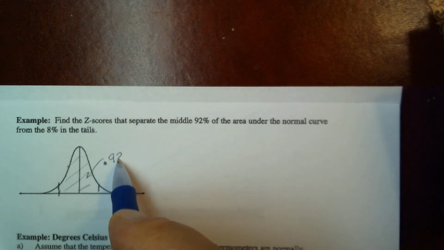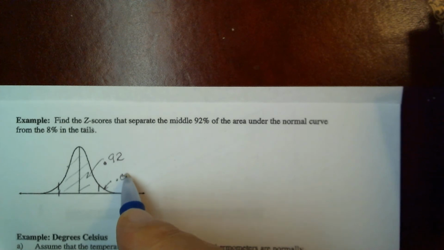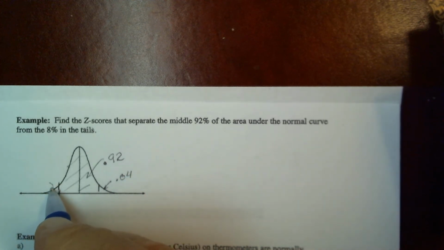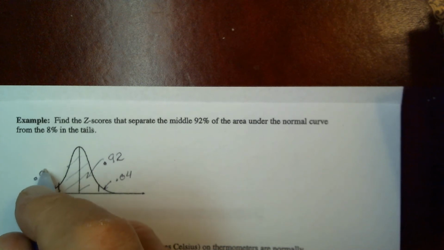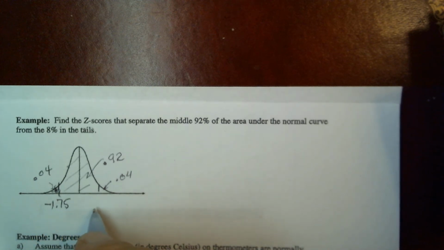That means in both tails together we have 0.08, or in each tail we have 0.04. When you look up the z-score for the area of 0.04, you find the corresponding z-score is minus 1.75, and since it's symmetric, it'll be 1.75 on the other side. So those are the two z-scores that we're looking for.